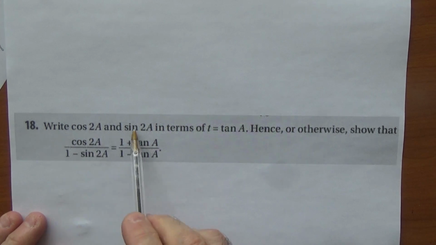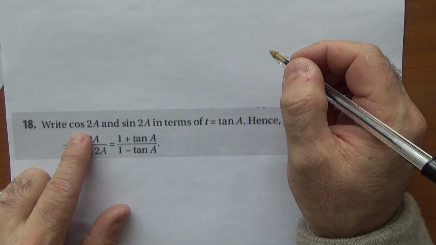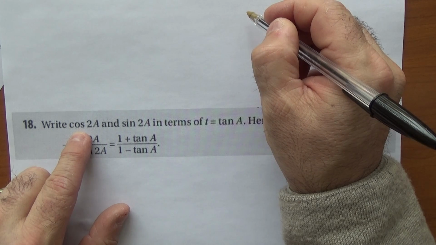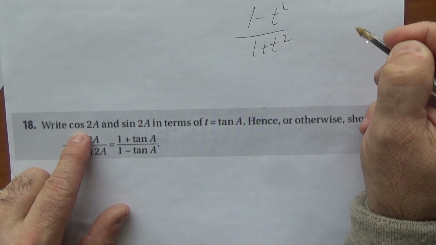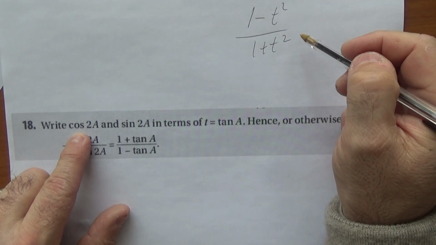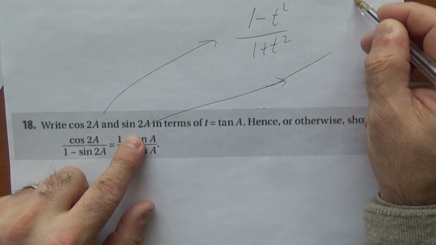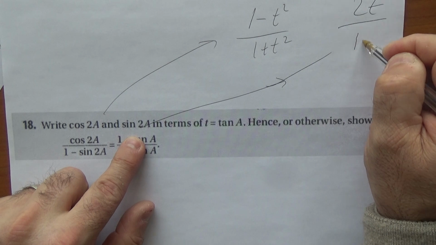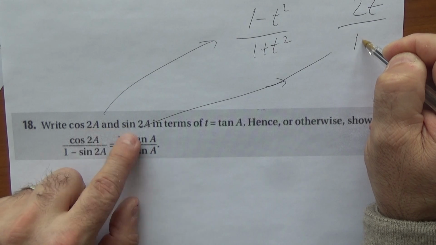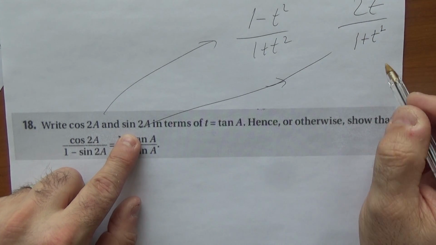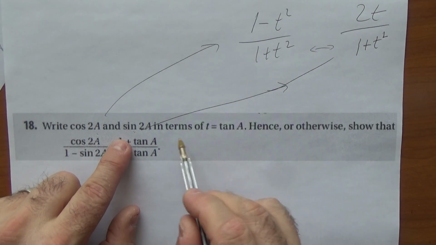So cos of 2a and sine of 2a in terms of t. Of course we're going to write them straight from the formula. So cos of 2a is equal to, he's the odd one out, 1 minus t squared over 1 plus t squared. If I'm wrong, I'll learn something. Yeah, that's right. And this guy here is 2t over 1 plus t squared. They both have the same bottom, because it's a cos and a sine, which usually have the same bottom.